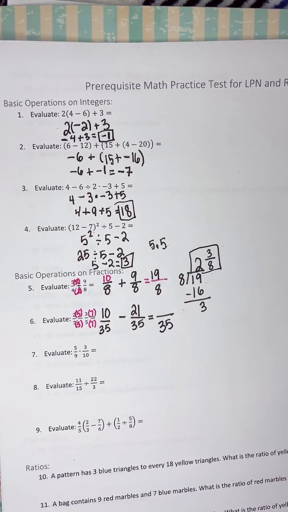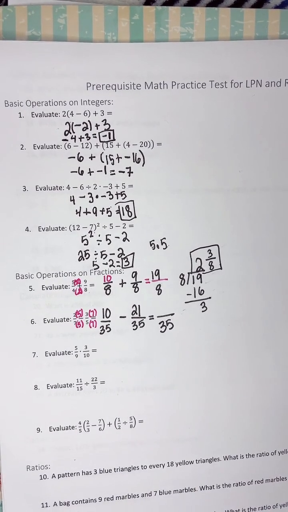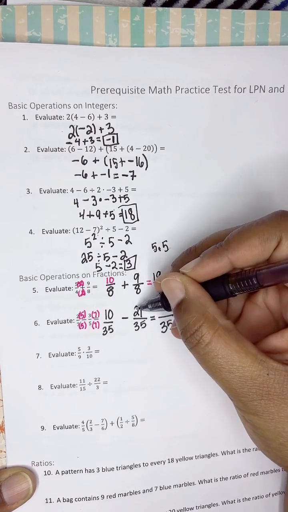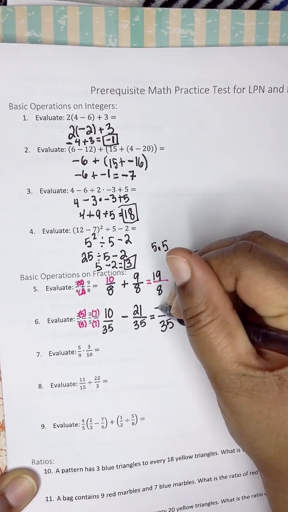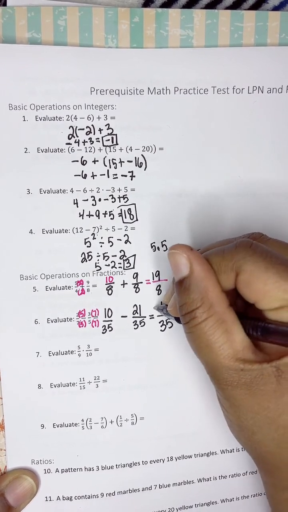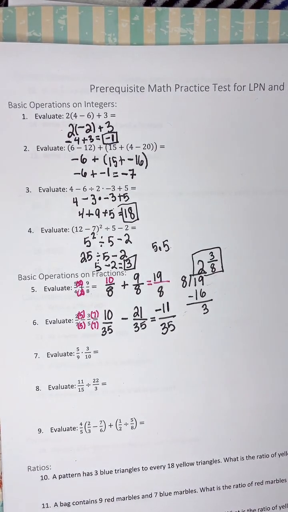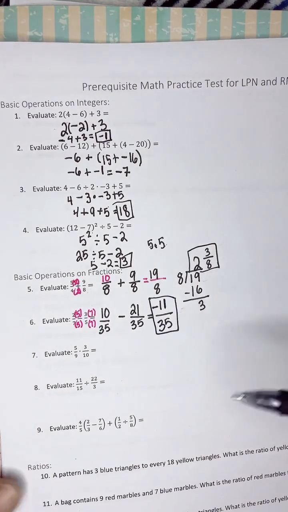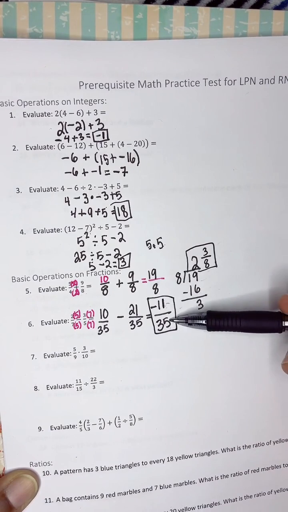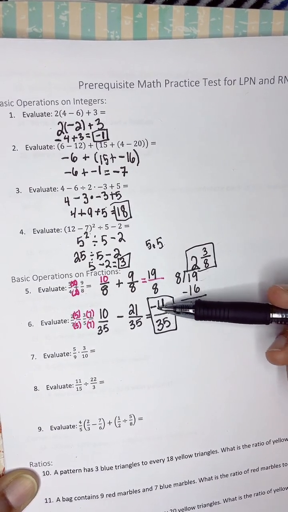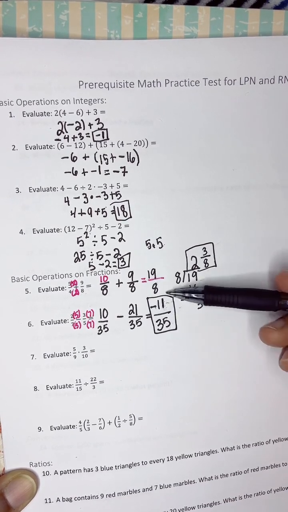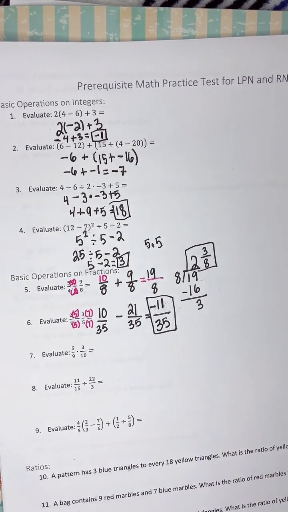-11. Good. Be careful. Don't forget that sign, because we have a positive $10 you're starting with. You spent 21. You owe somebody $11. That's how come it's negative. And we don't have to change this to a mixed number, you guys, because when your numerator, the top part, is smaller than the denominator, this is called a proper fraction. So we can just leave it.